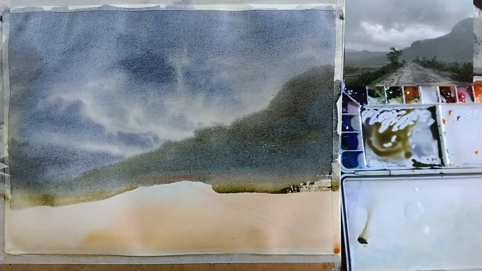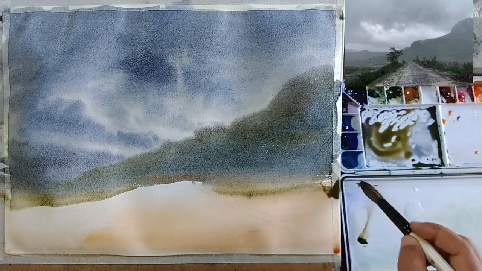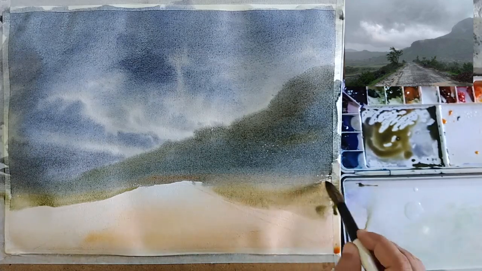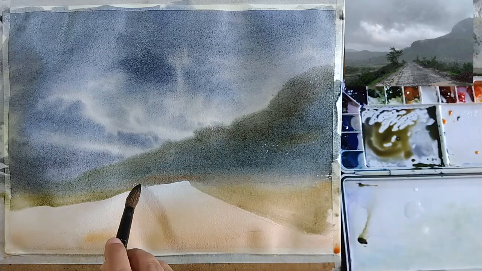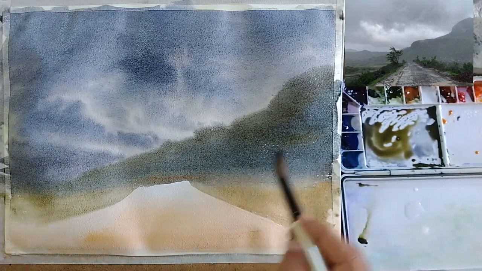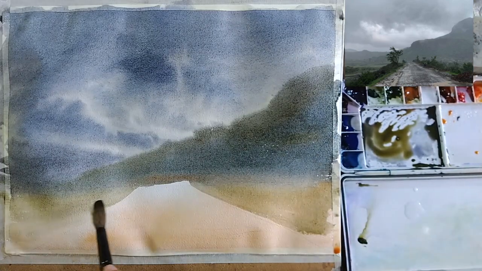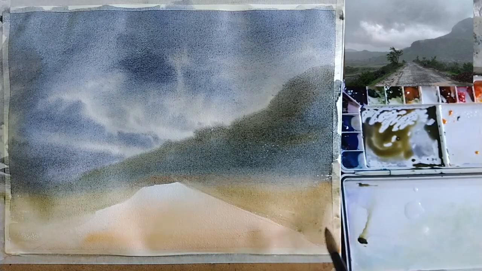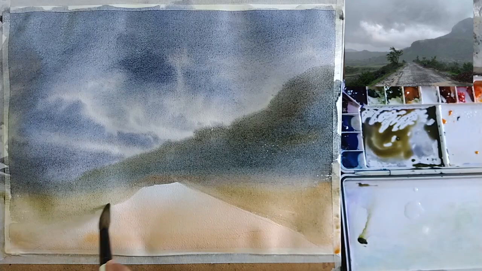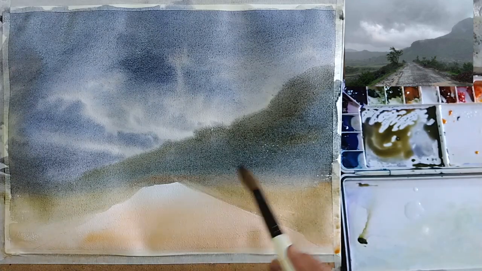That is a little greenish, but I don't want to make it very greenish. Okay, just softening it. We'll see what best we can do. We have to do something here. We'll see what best we can do.